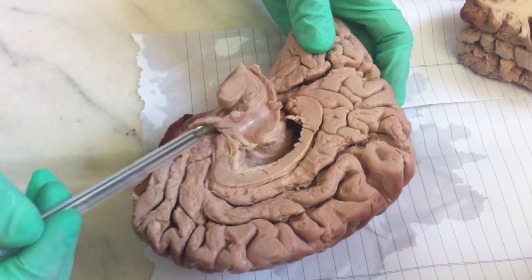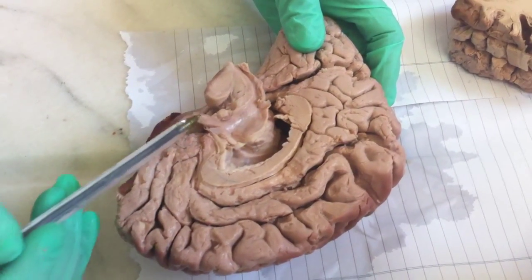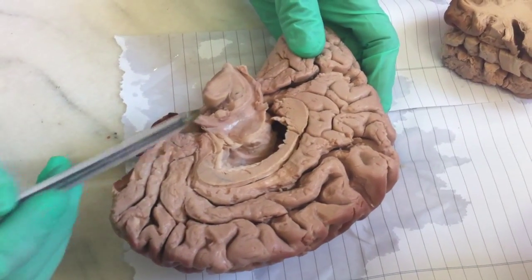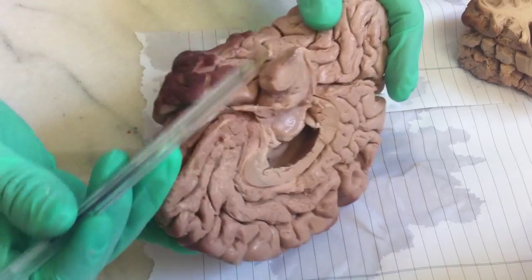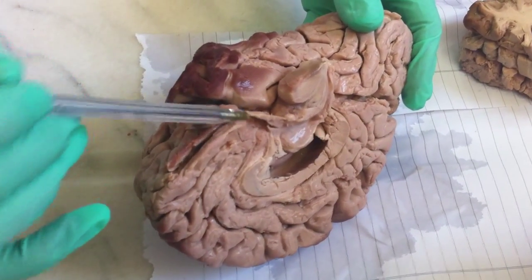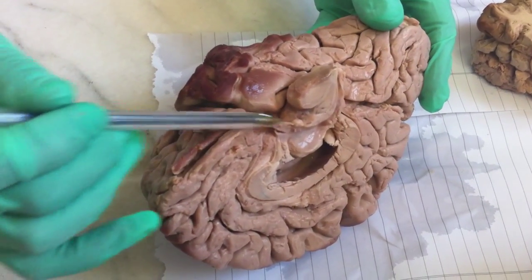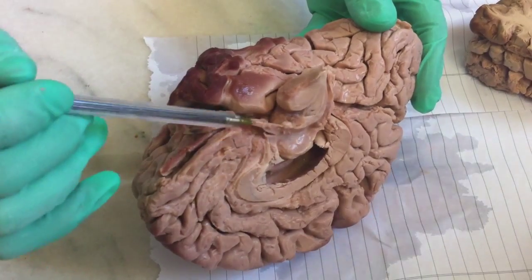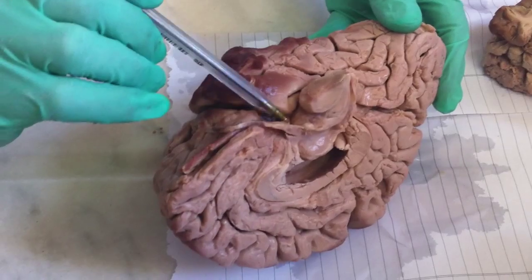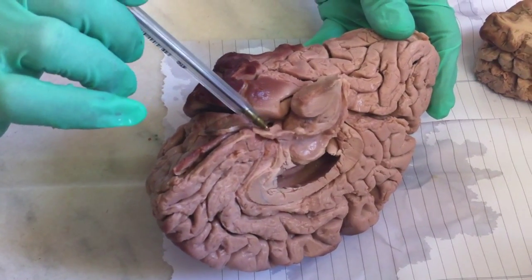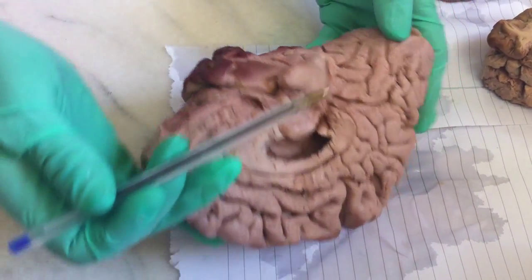This runs towards the pituitary gland, supposed to be somewhere over here. This structure is the optic chiasma. It's supposed to be the optic nerve crossing with the opposite optic nerve and forming the optic tract. The place where they cross is the optic chiasma. It's half of it.